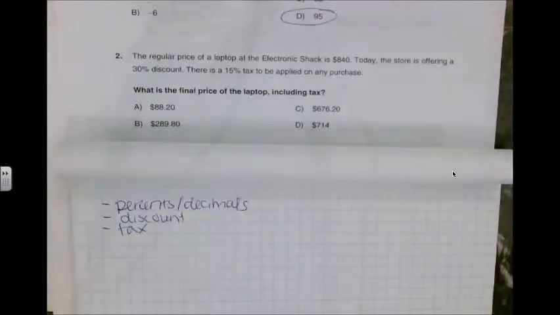So we need to make sure that we do the discount first, and when we get the answer from the discount, we add the tax on top of that. So you could do this as decimals. I think that what we were doing when we were practicing it in class is cross multiplying and doing it as a proportion. So I'm going to do it that way, but if you want to do it as a decimal, that's fine as well.